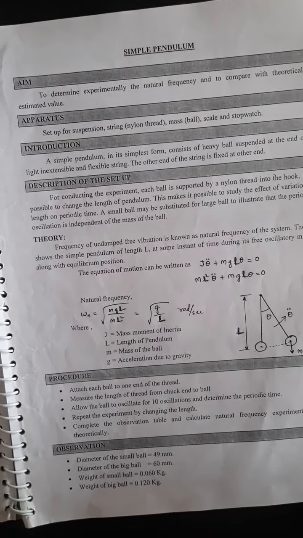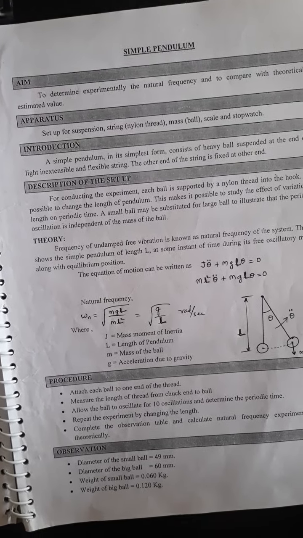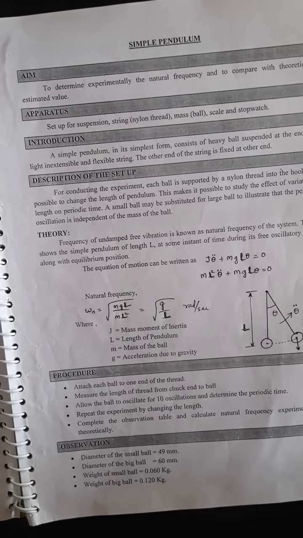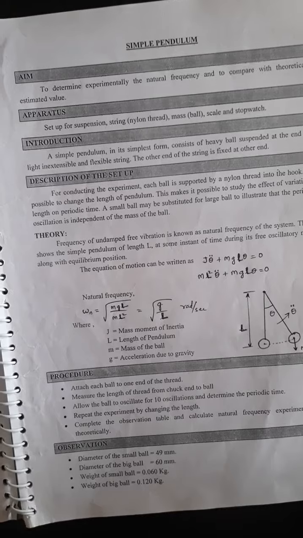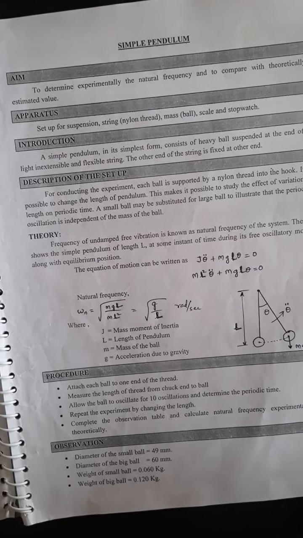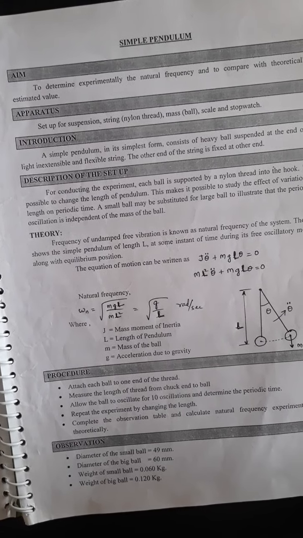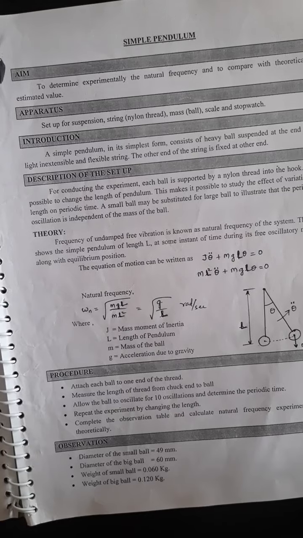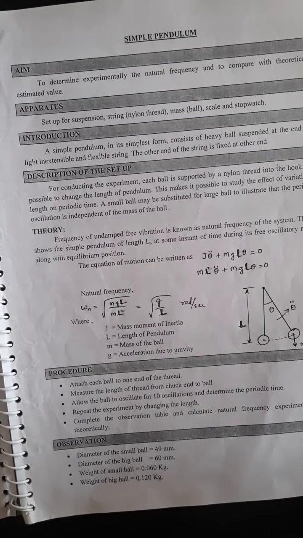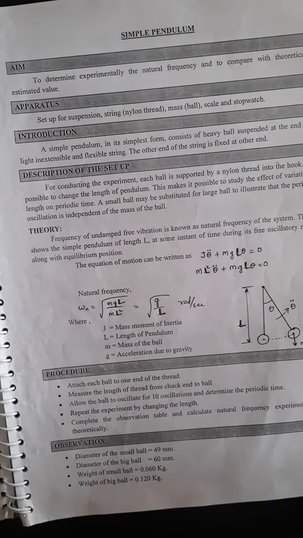The introduction. A simple pendulum in its simplest form consists of a heavy ball suspended at the end of a light, inextensible and flexible string, and the other end of the string is fixed. For conduction of this experiment, each ball is supported by a nylon thread into the hook, and it is possible to change the length of the pendulum. This makes it possible to study the effect of variation of length on periodic time.